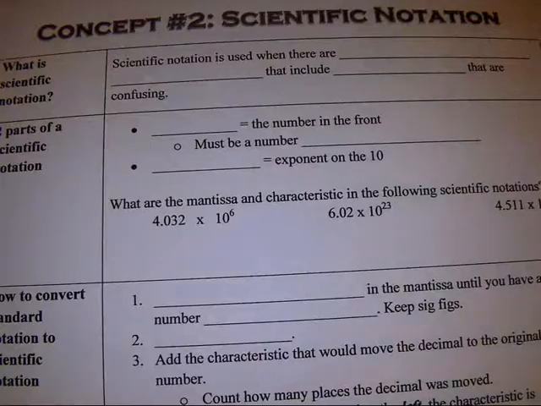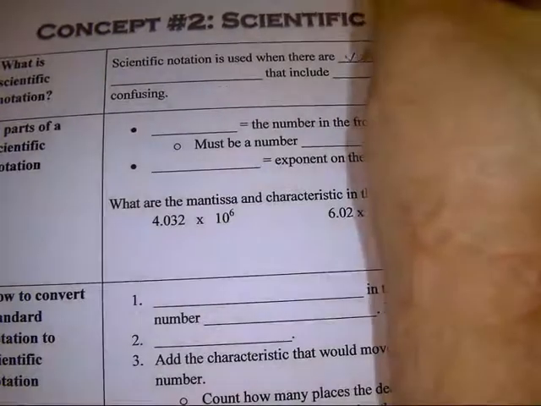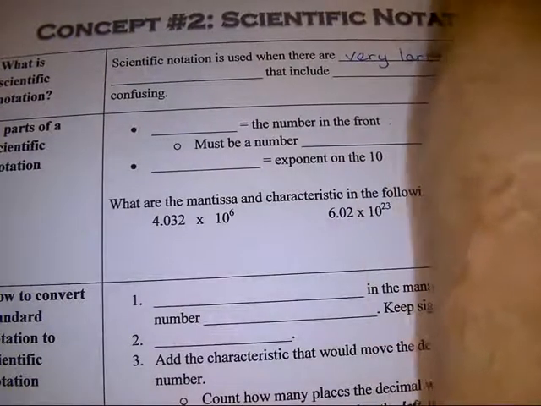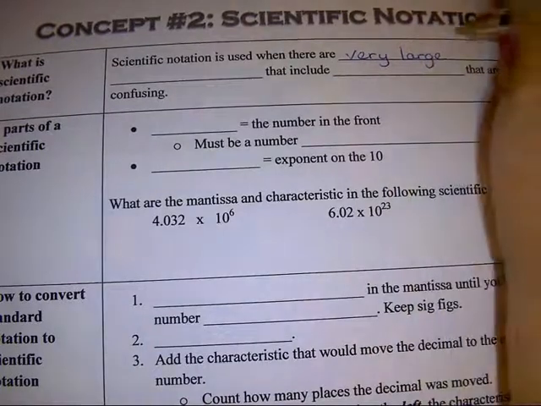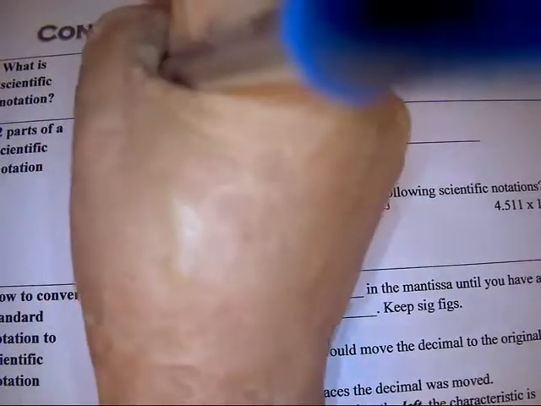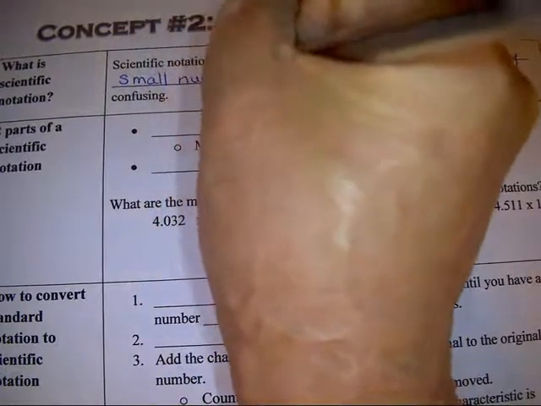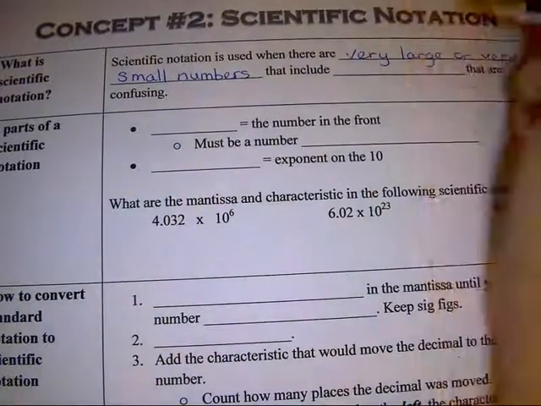Concept 2 is on scientific notation. Now, some of you have seen scientific notation and some of you have not. Scientific notation is generally used when there are very large or very small numbers that have a lot of zeros. When we have a lot of zeros, they can get very confusing. So we use scientific notation to make it a little bit less confusing for us.